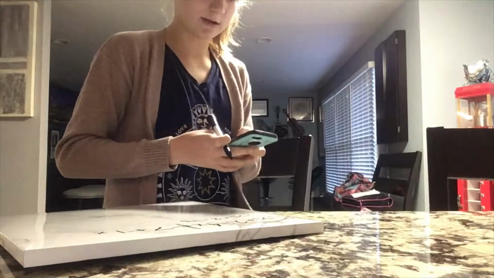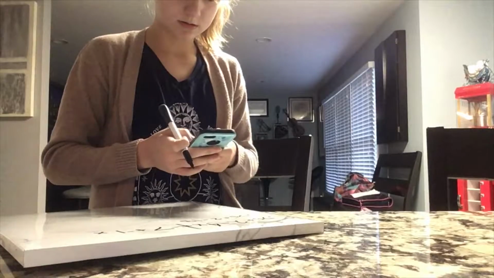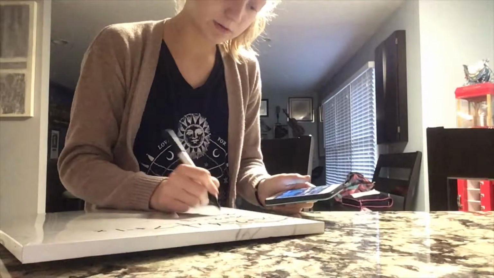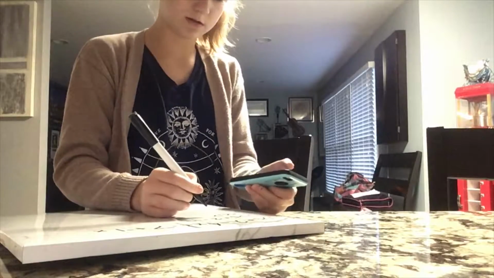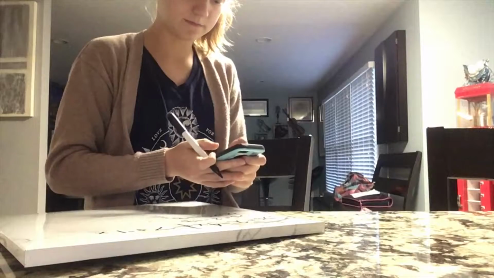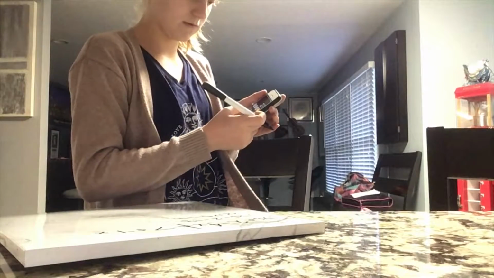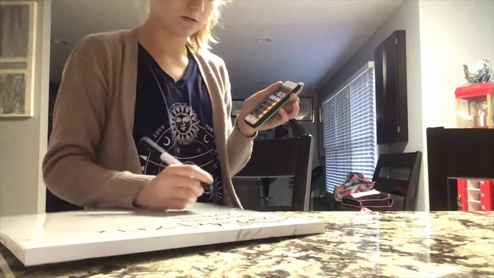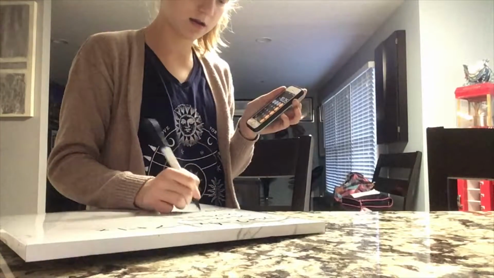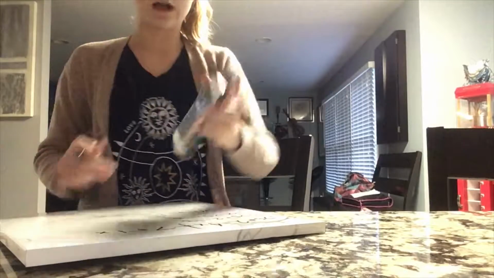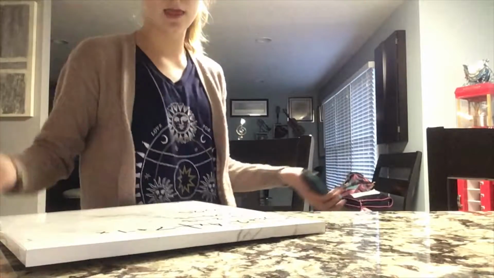So 2.75 minus 13 is negative 10.25. So now let's hope that we get the same answer on the other side, and if we don't, then we messed up somewhere.